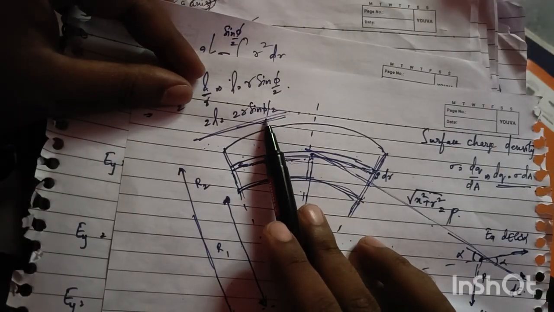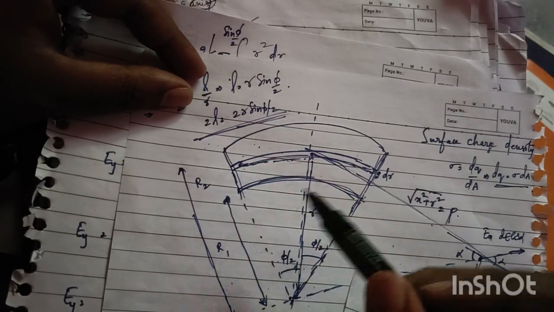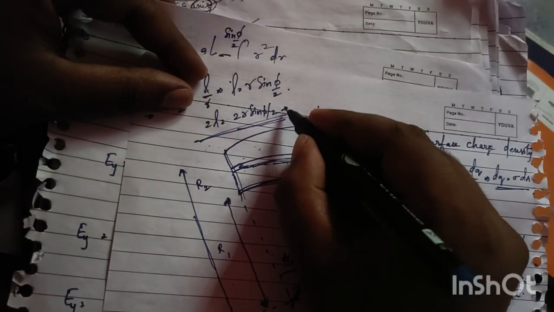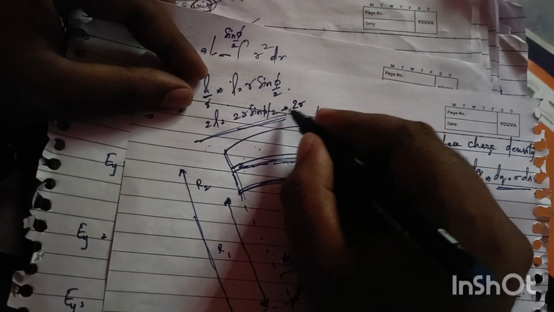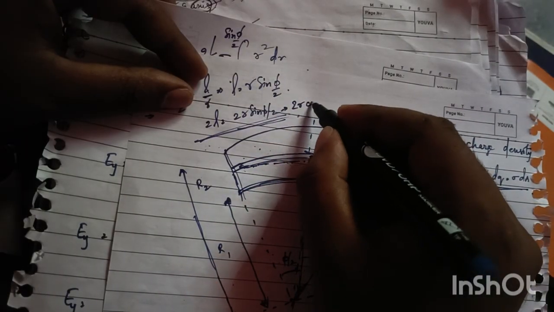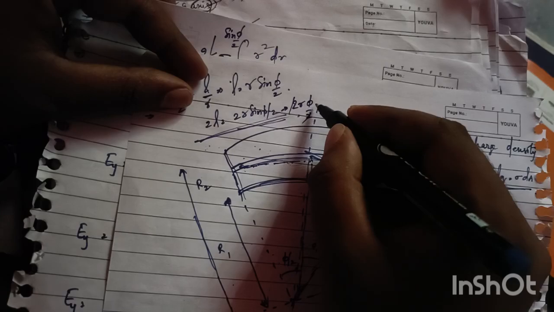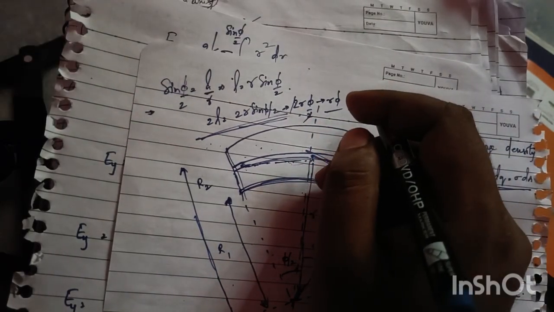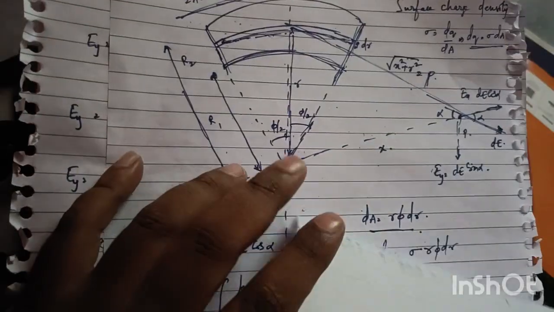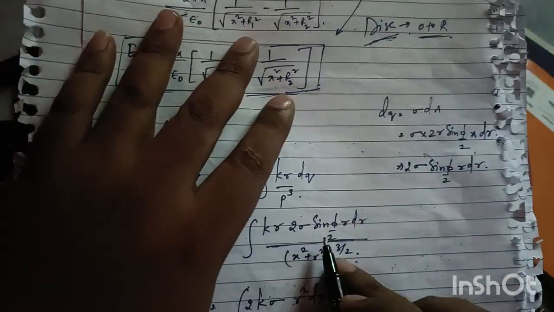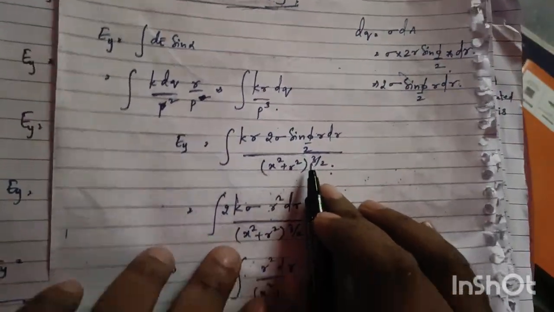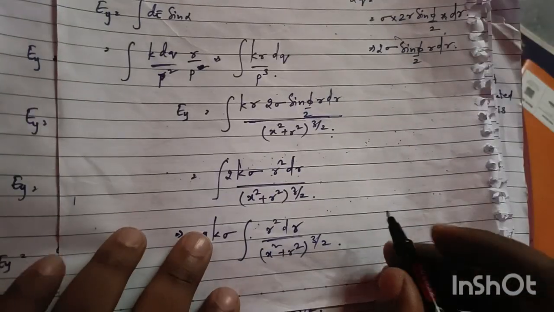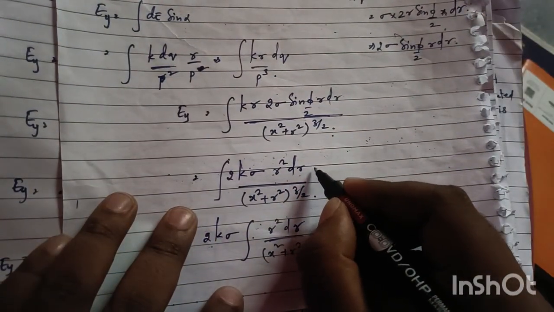So instead of just r phi, this does make sense. If phi is very small, sine theta is almost equal to theta, so phi by 2, the 2 cancels out, and this becomes r phi. This is almost equal.